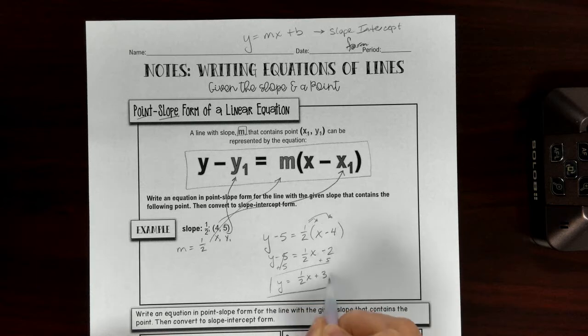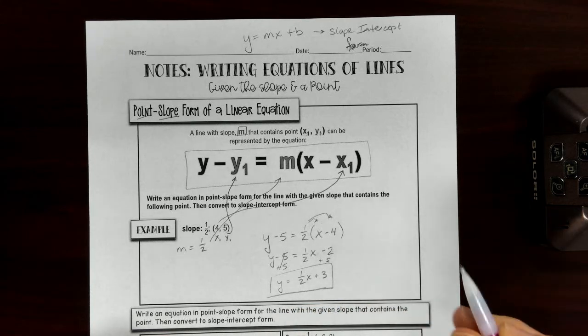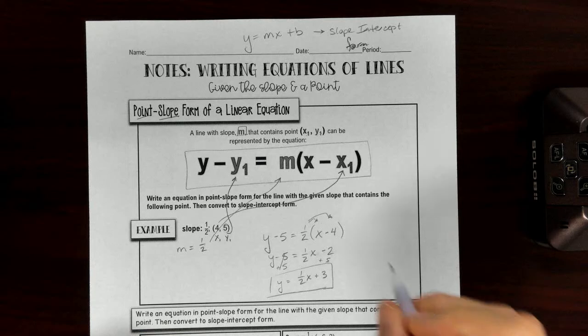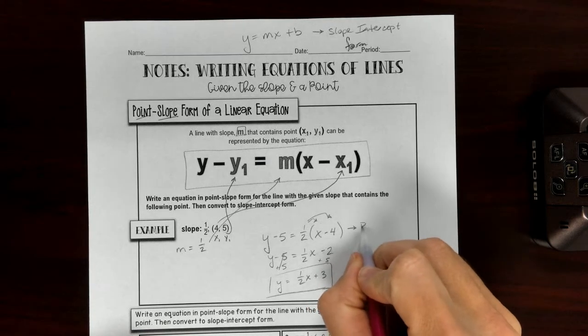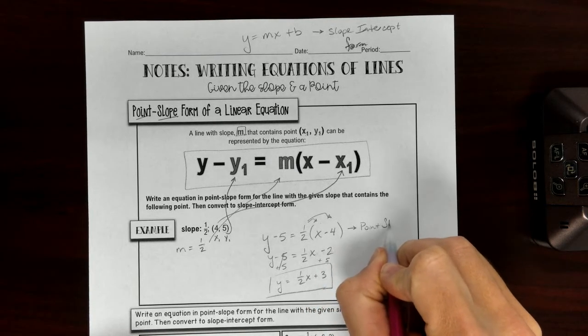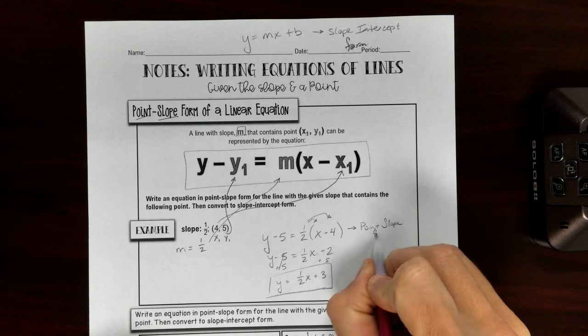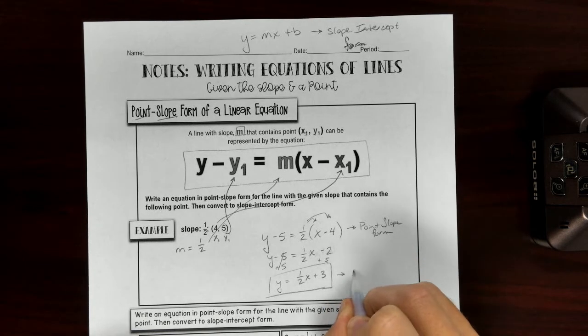There's your slope-intercept form of the problem. This is your point-slope form. This is your slope-intercept.